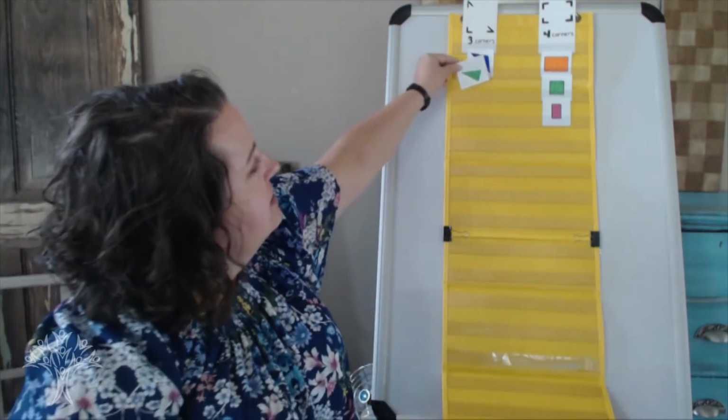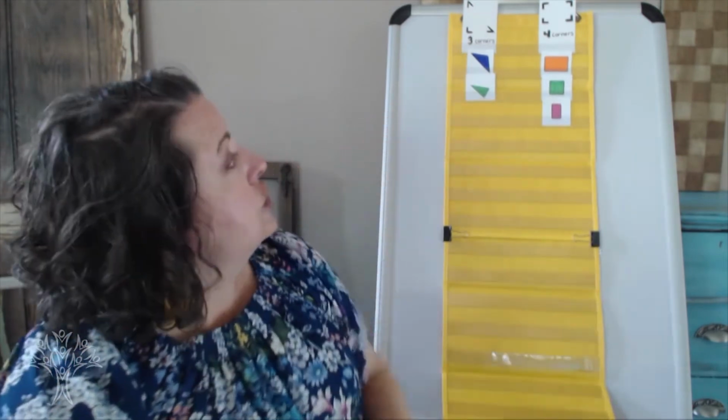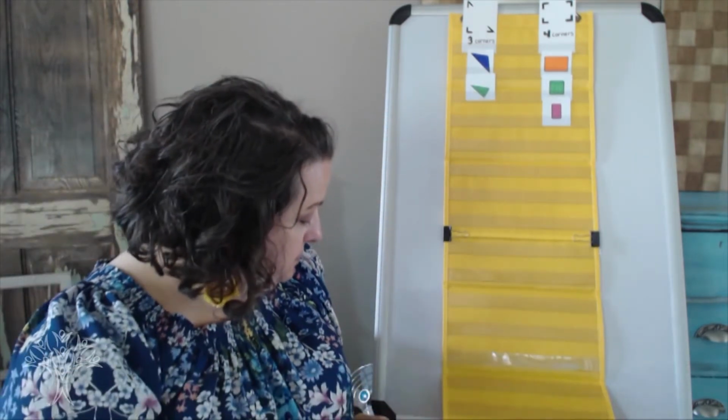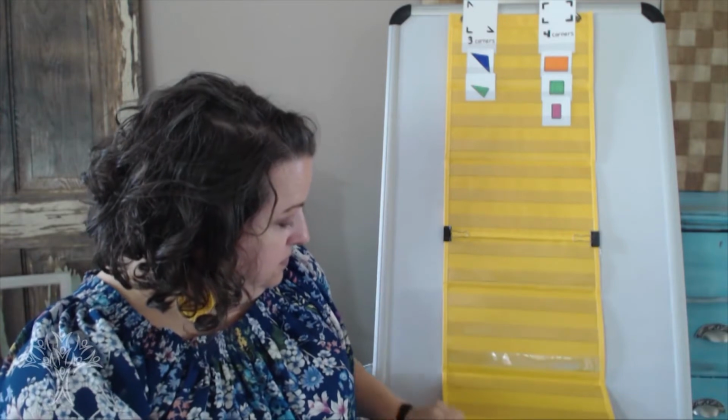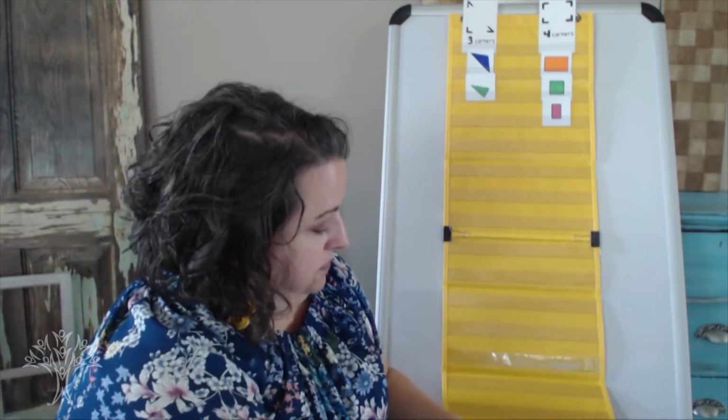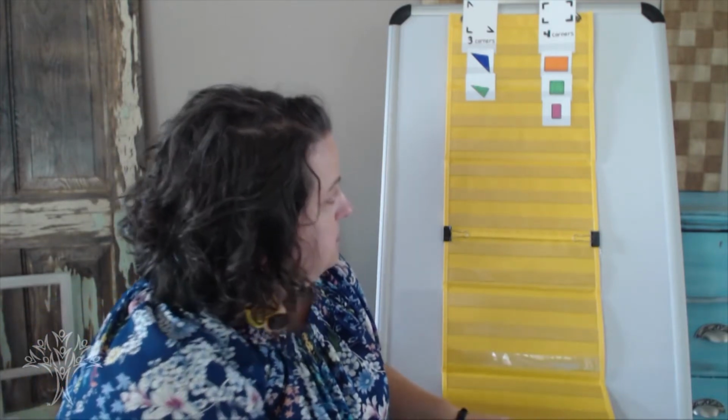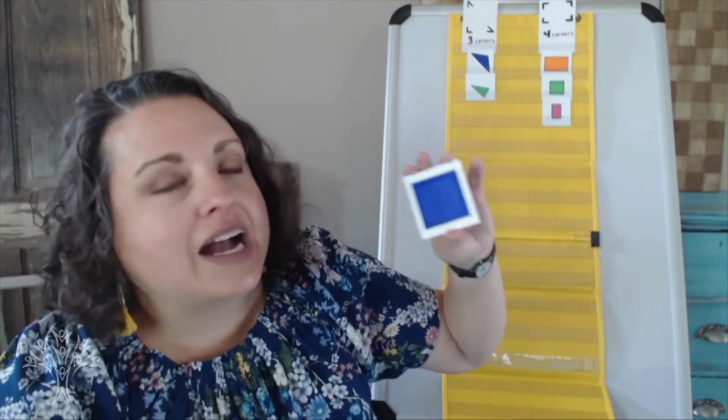You're pointing over here to 3 corners. What about this shape? How many corners does it have? What about if I rotate it? Did I change the number of corners? I can hear you telling me no.